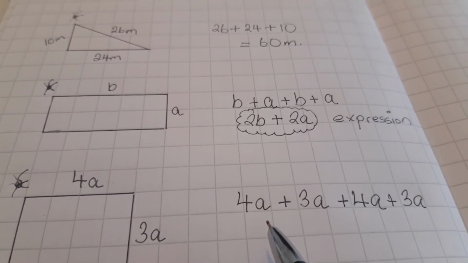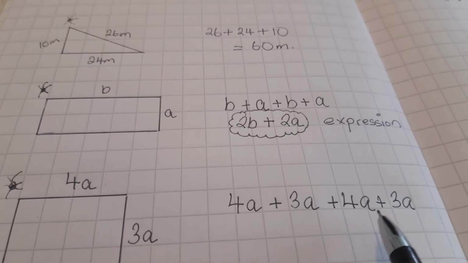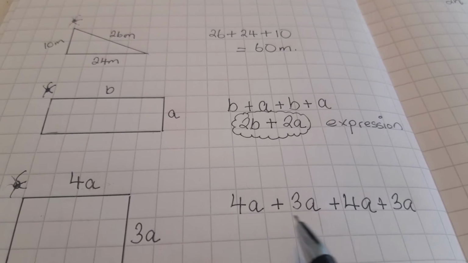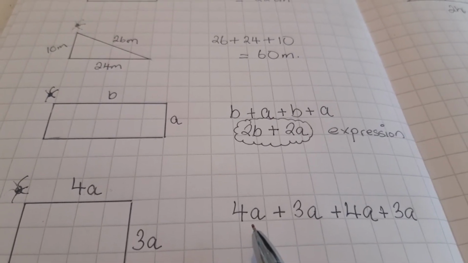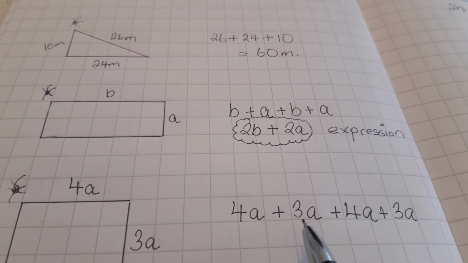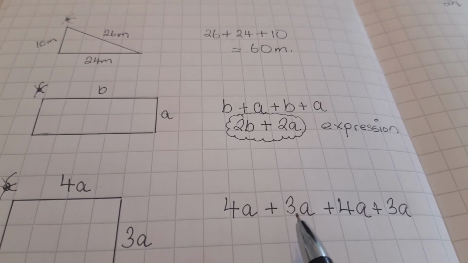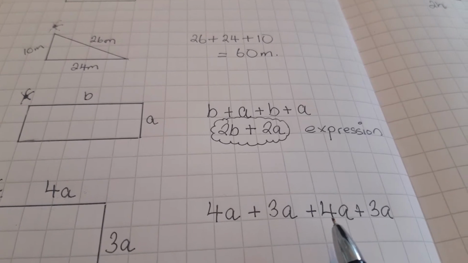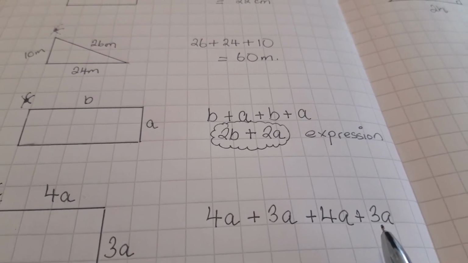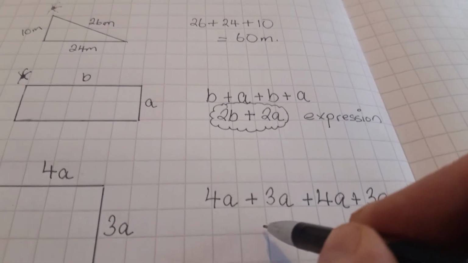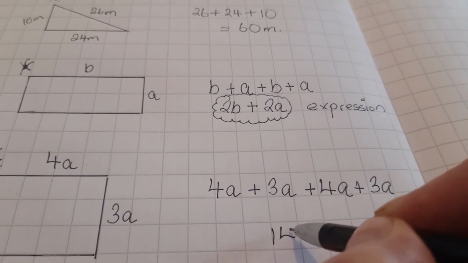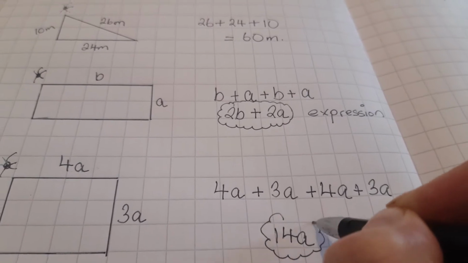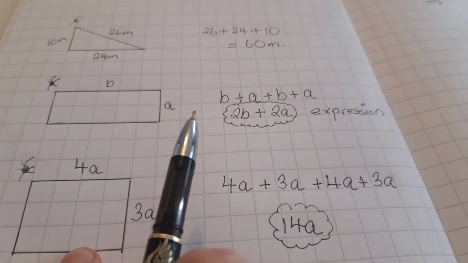But what you should realize is you can make this a little bit shorter because these are all the same letter. So you can say I have 4 apples and 3 apples is 7 apples. Add another 4 apples is 11 apples. Add another 3 apples is 14 apples altogether. And the shortest way to write that is 14a. And that is the expression for this perimeter here.